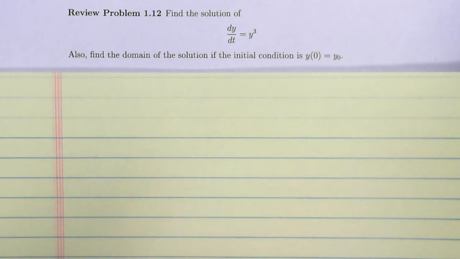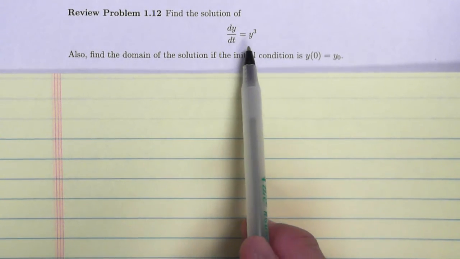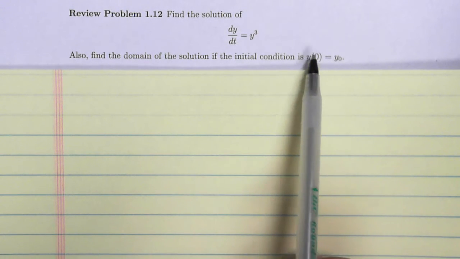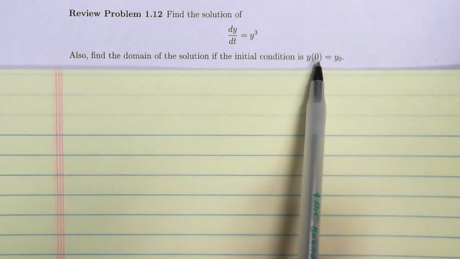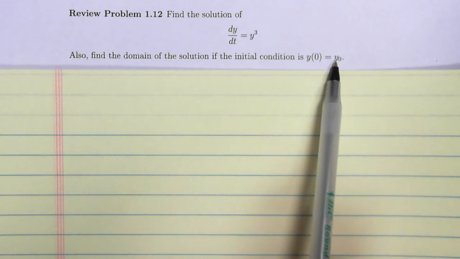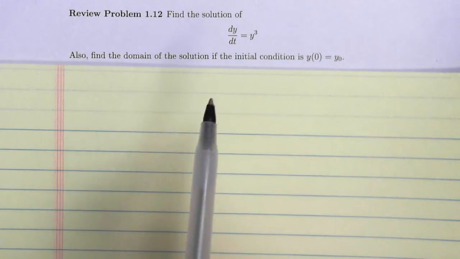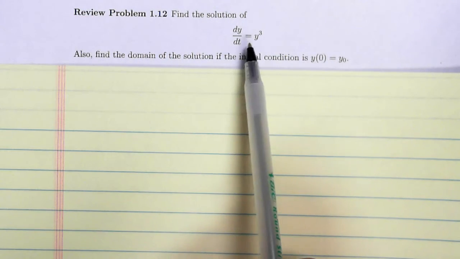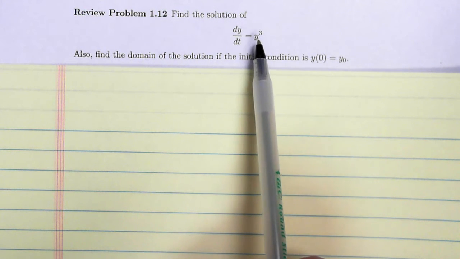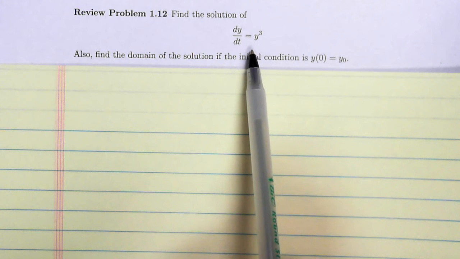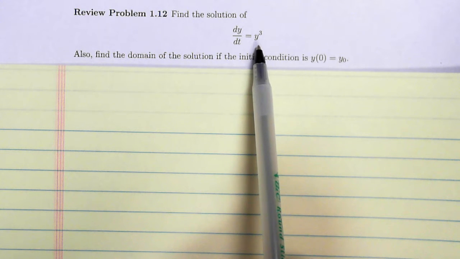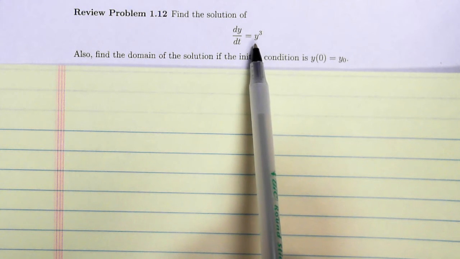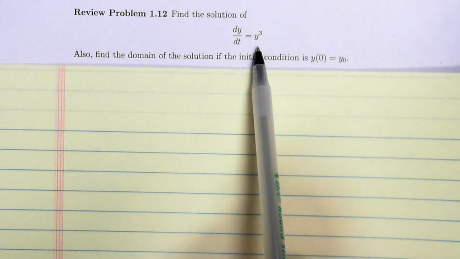Okay, for this problem we have this differential equation, dy/dt is equal to y cubed. We're going to solve this and also find the domain of the solution if y(0) is equal to y naught. Before starting, we note that this is not a linear differential equation. It is a differential equation, it's ordinary, it's first order, but it's not linear. Therefore, we have no knowledge as to what the domain of the solution is.